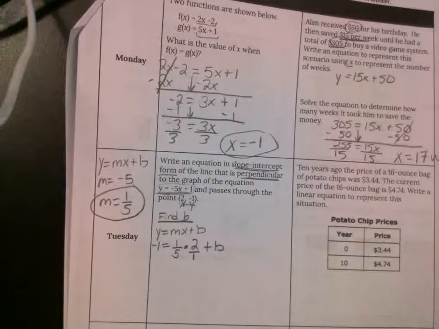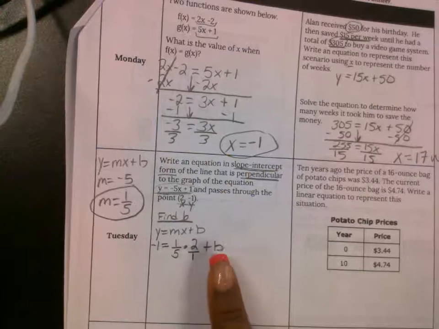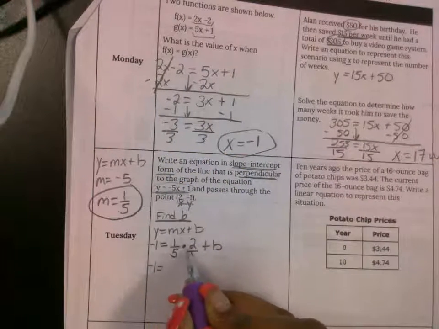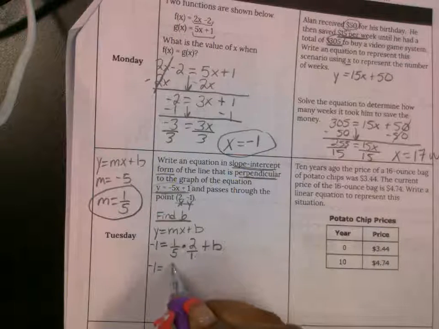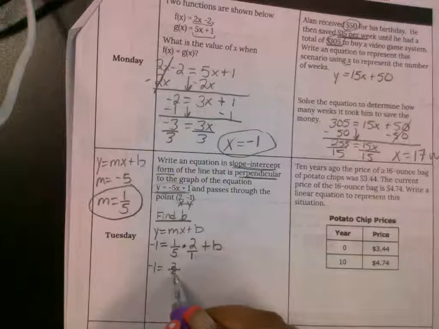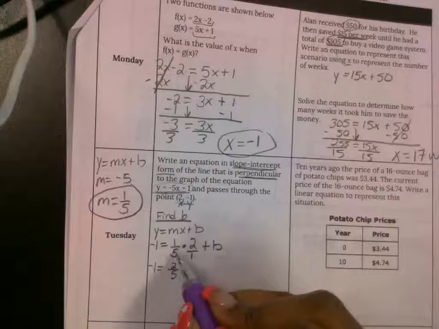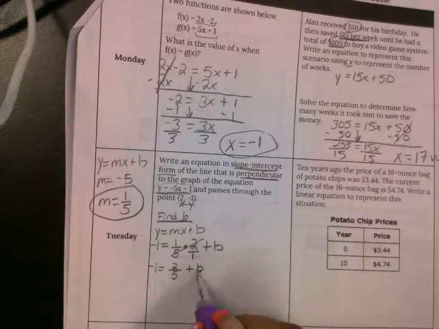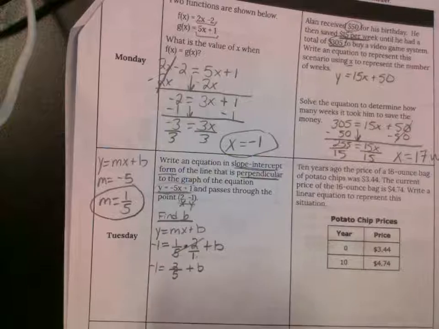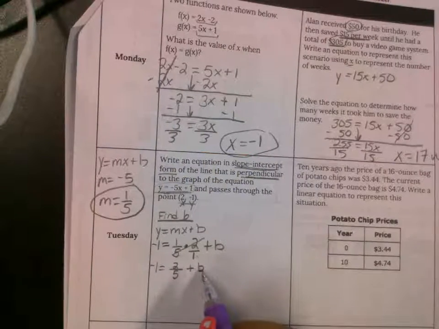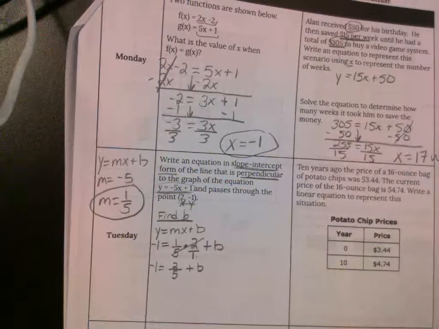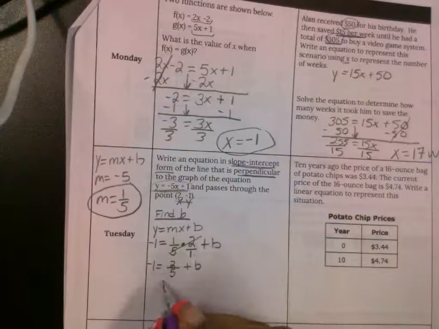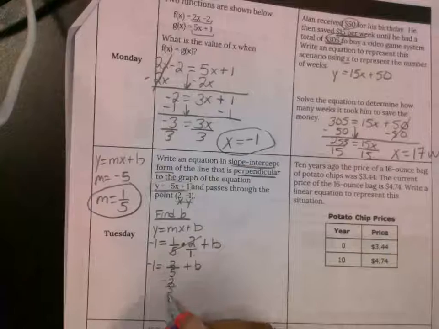Okay. So now we're solving for b. We're solving for b. So this is -1. Multiply straight across. This gives you 2 on the top, 5 on the bottom. Okay, we did this. We got plus b. Okay. So now we're going to get b by itself. How do you get b by itself? Yes. You would subtract 2/5 from both sides. Very good.